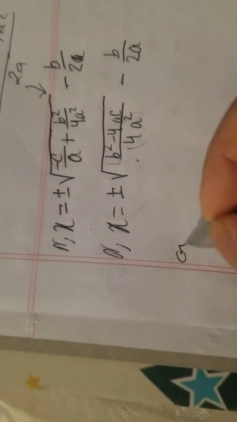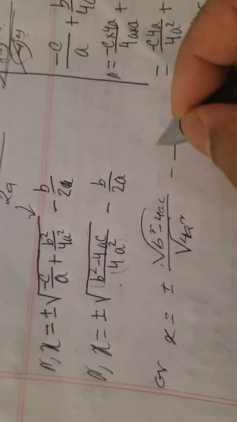Alright, next step. So next step, I'll write it for you. Or x equals plus minus, this becomes square root of b squared minus 4ac over square root of 4a squared, minus b over 2a.